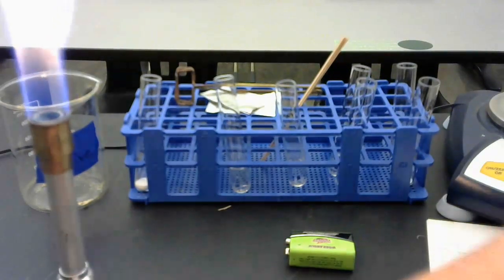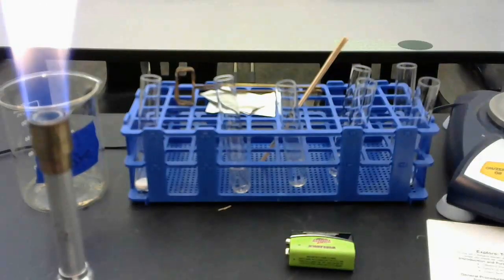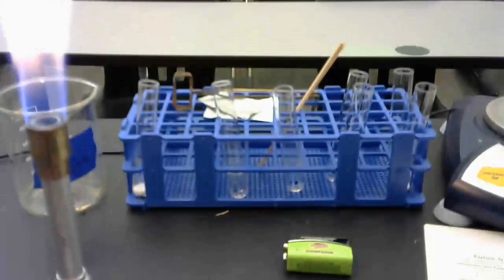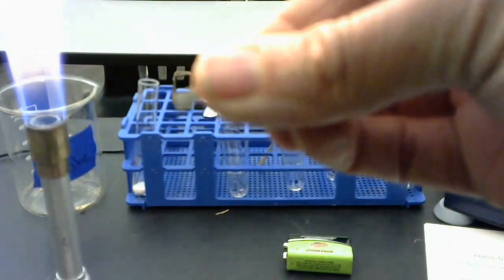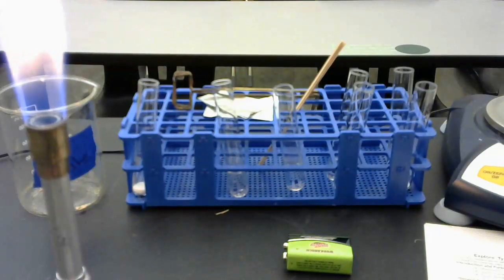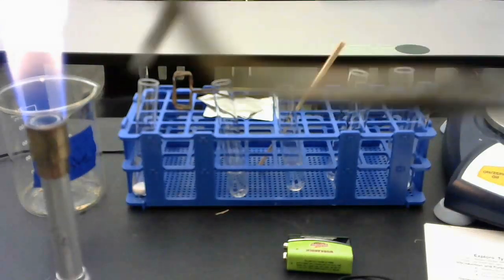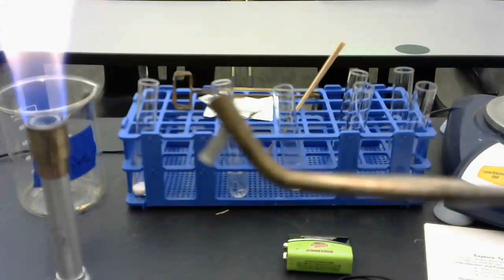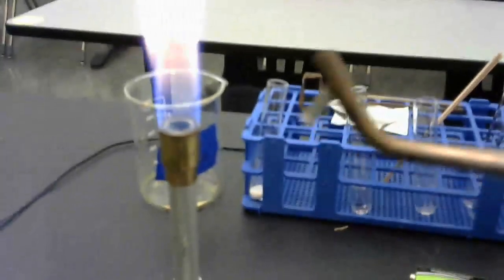Magnesium is Mg. My piece of magnesium is just a little silver piece in my hand. It's kind of hard to see. I'm going to put that on my crucible tongs, just like this, and then I'm going to hold that into my flame.